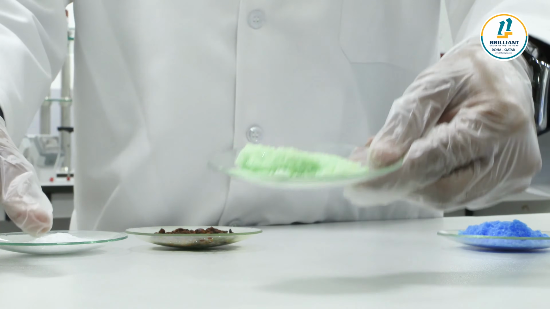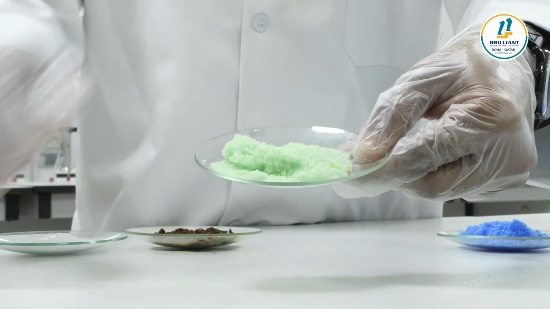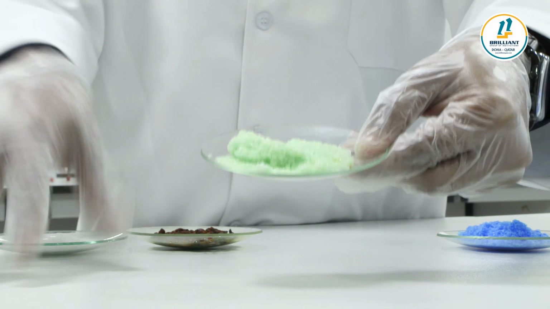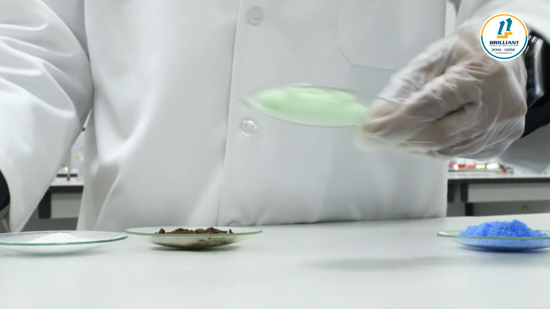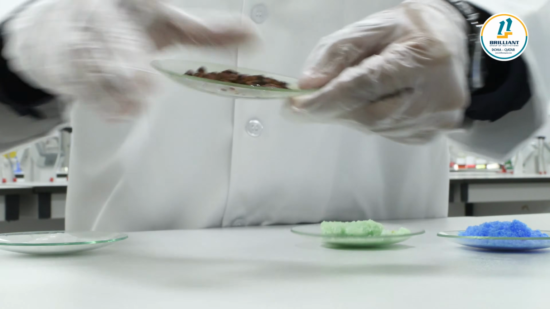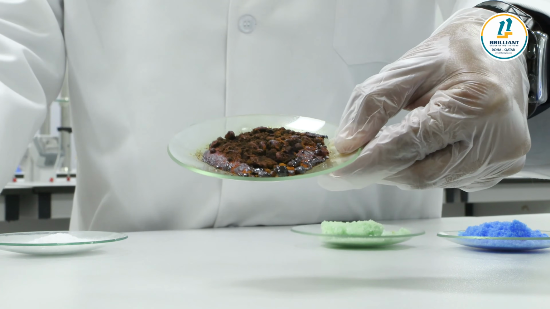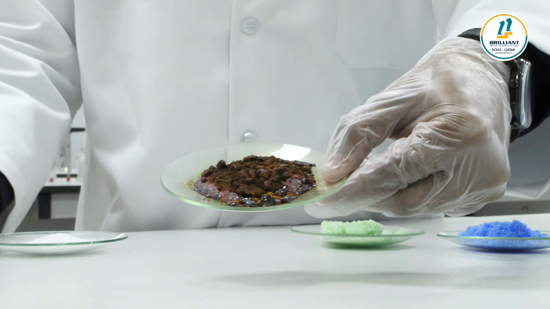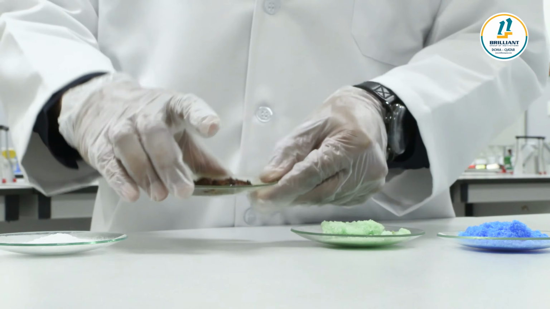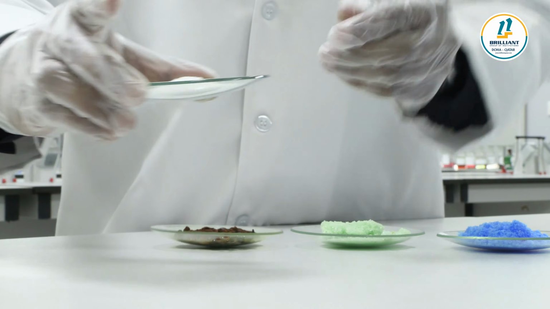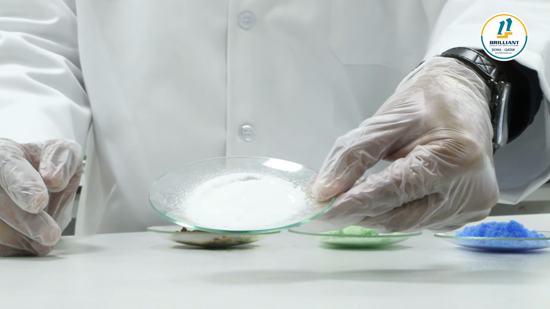Another one is a pale green color. You can see the pale green color. A pale green color indicates the presence of, maybe, a ferrous salt. What is ferrous? Fe2+, right? Ferrous salt. And this one has a brownish color. The brownish color indicates that it may contain ferric. What is ferric? Fe3+, ferric. And dear all, mostly they will give you a colorless salt for your examination.